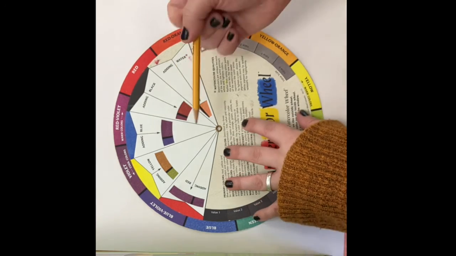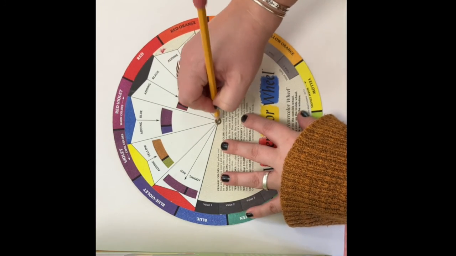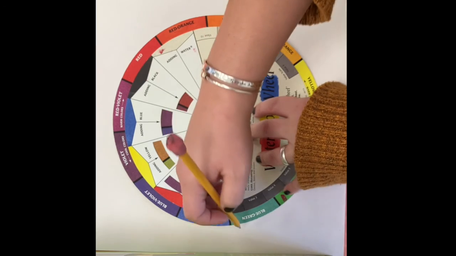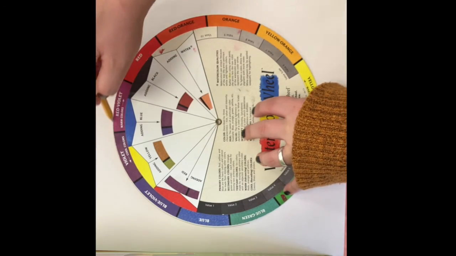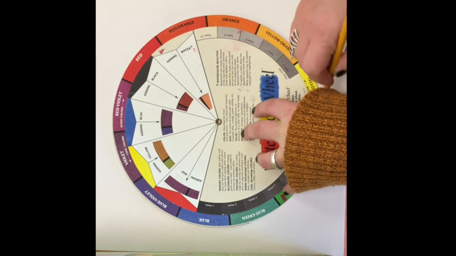This video is going to show you how to create a radial color wheel design using tints and shades. First, I'm going to show you how to get your design drawn out. You want to trace around the circle template, and don't forget to make that little dot in the center. It's a little hole in the center of the circle.